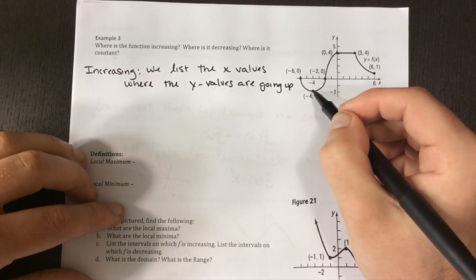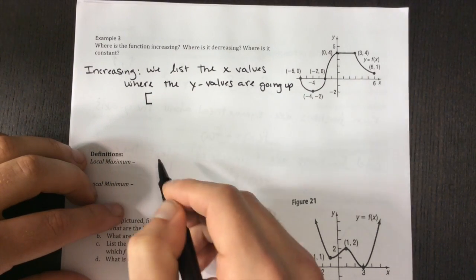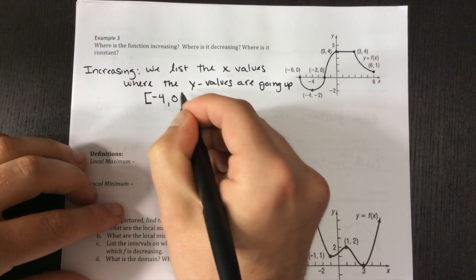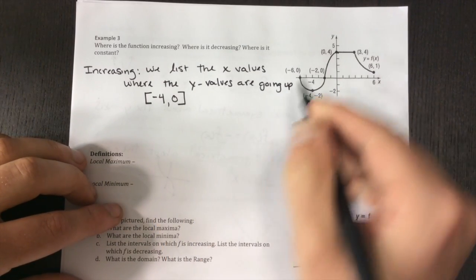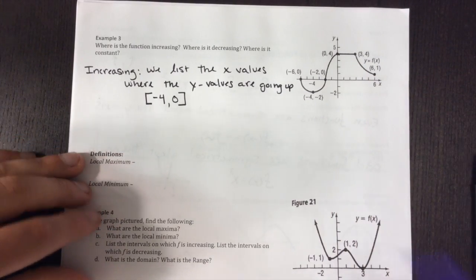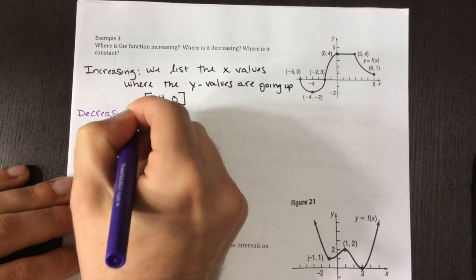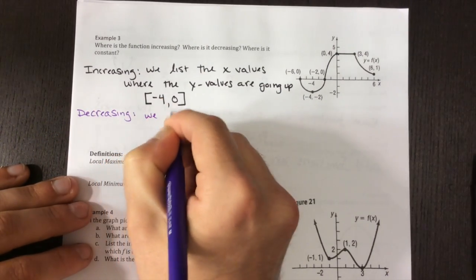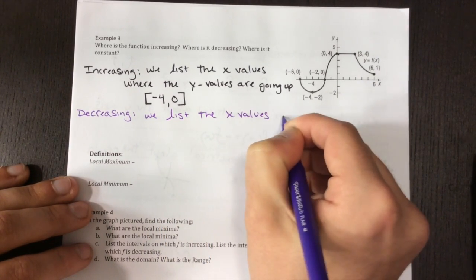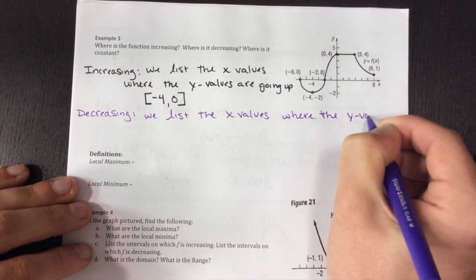So if I wanted to write this interval for where this is increasing, I can write brackets, because we're including negative 4, and then all the way up to 0. We're going to include that point, because it stops increasing at 0. Likewise, if I wanted to define decreasing, it's going to be a similar definition. We list the x values where y values are going down.